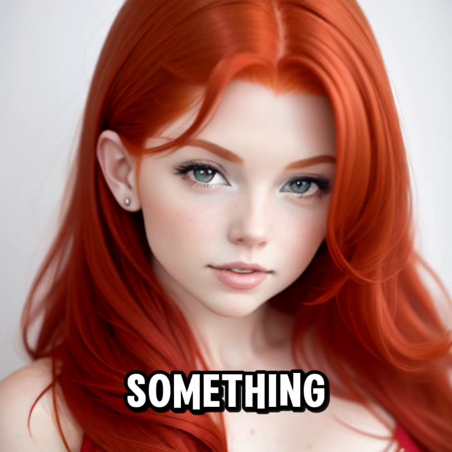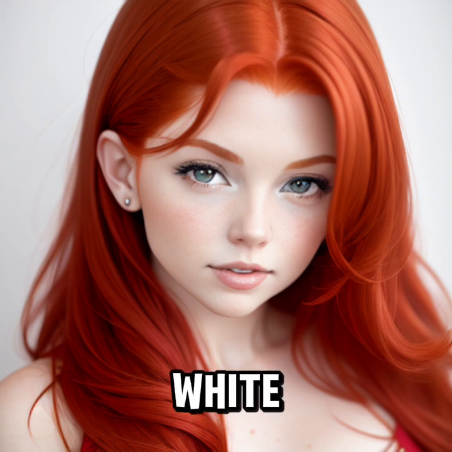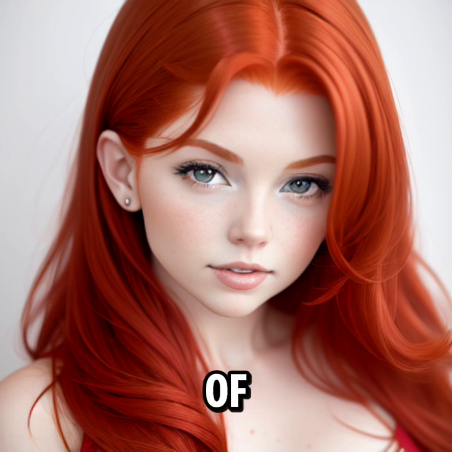Today we're tackling something you've probably heard tossed around. The idea of white being a recessive gene. Right, especially when talking about hair or skin color. Exactly. And it sort of connects basic genetics, dominant versus recessive, to things we see every day, and even touches on bigger ideas about, well, identity.